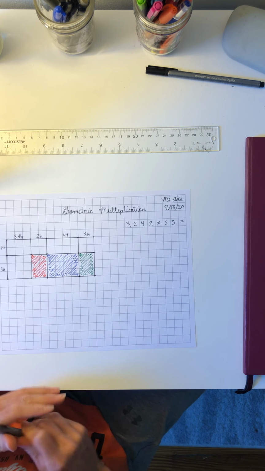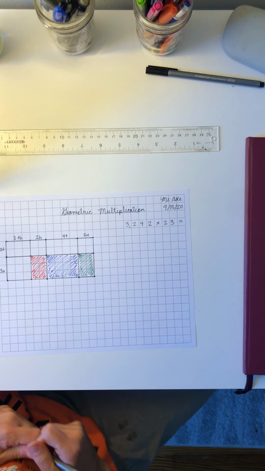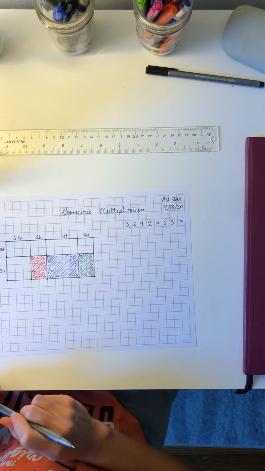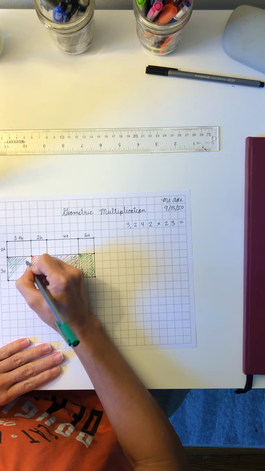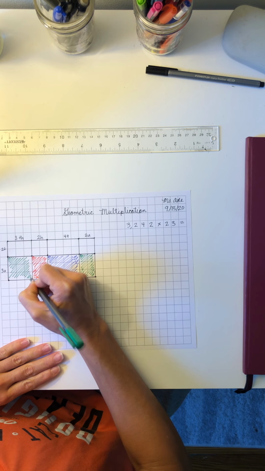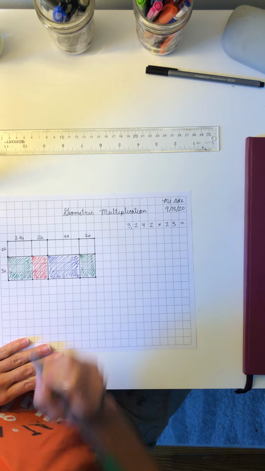And lastly, in my last row, thousands times units. Well, 1,000 units is thousands. Anything times units gives you the same category. So this is going to be thousands. Thousands are also green because they are the units of the thousands family.